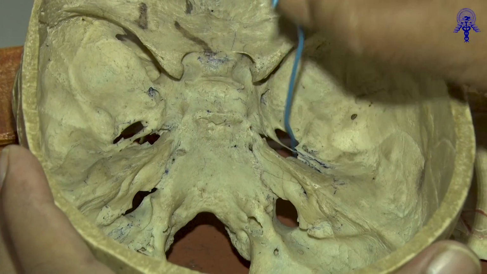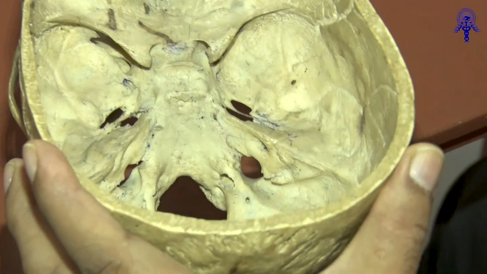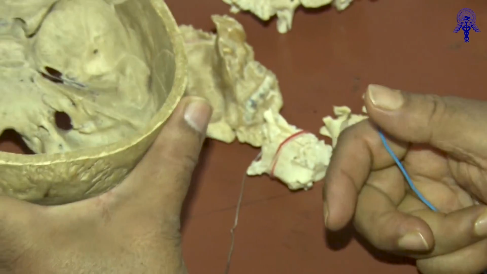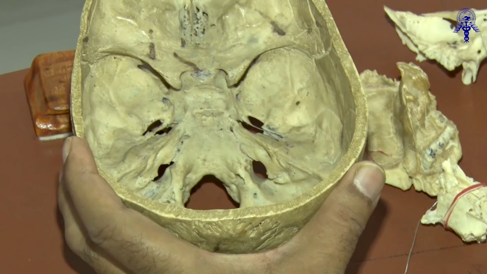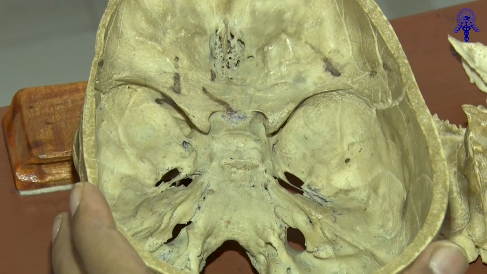passing through these goes into an area. What is that area? Mandibular nerve is passing from intracranially downwards. Then downwards, which area? That is the infratemporal fossa.